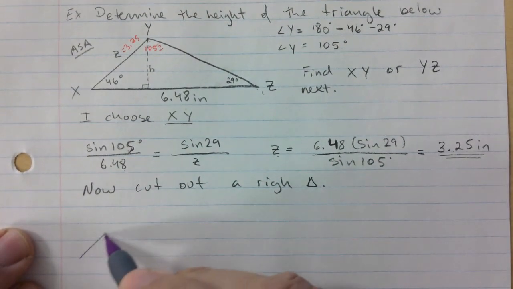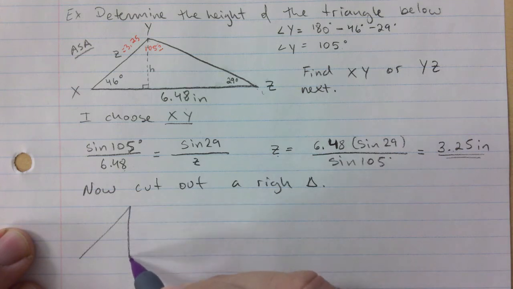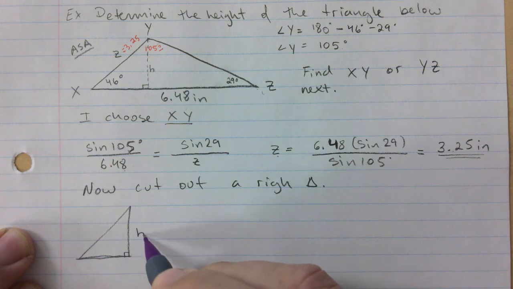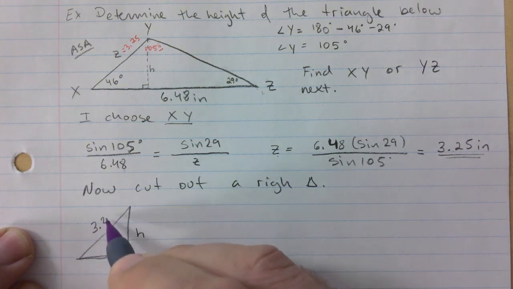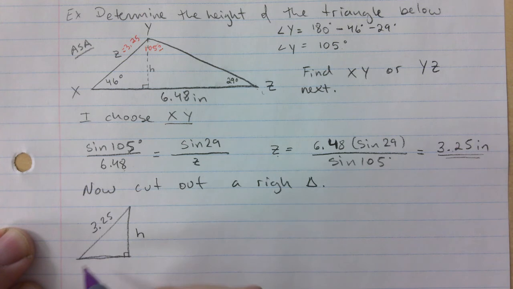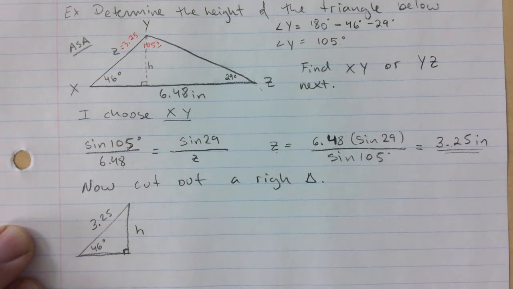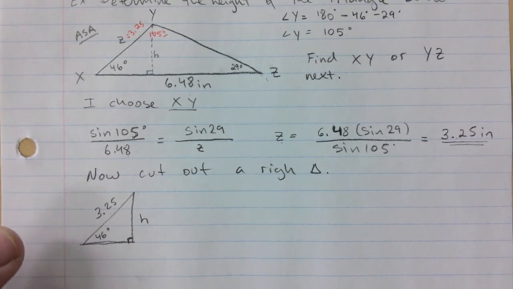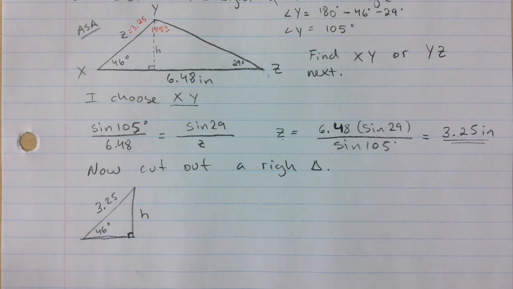Okay, so it's going to look like this. Right, this is the height. This is 3.25. This is 46. And this is 90. Okay. So technically now, with this triangle, you could use the primary trig ratios if you remember how to do that. But I'm going to stick with sine law here to not make any mistakes.